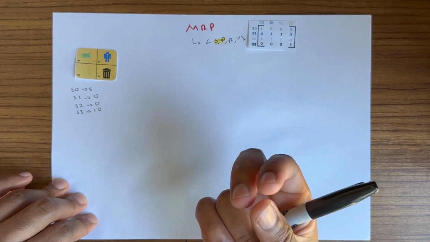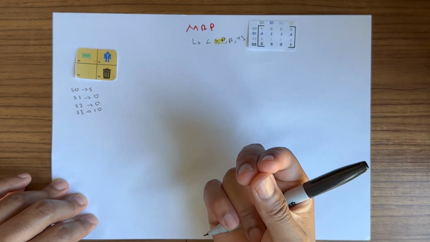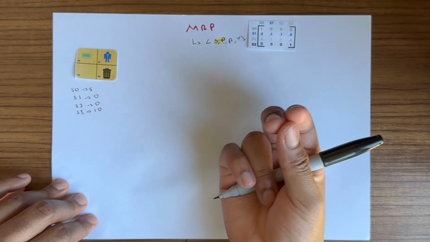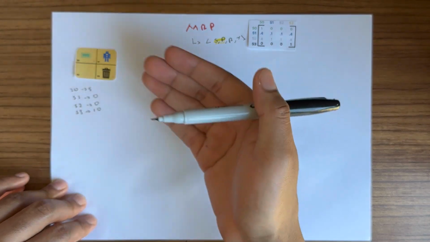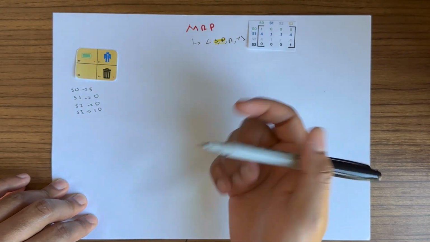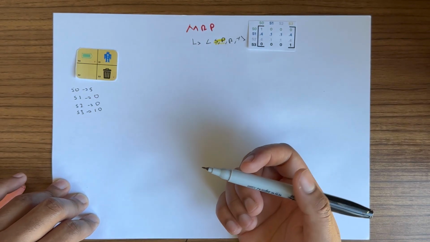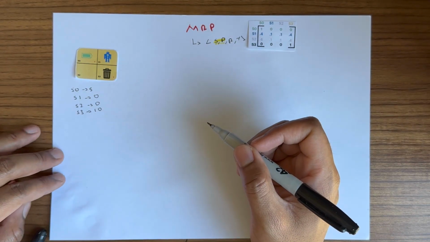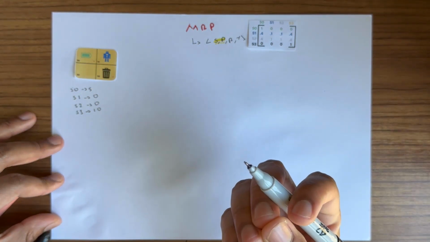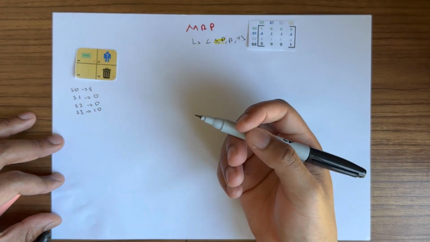Really, think of it as a short-term success, as short-term feedback. The agent does something, moves to a state, and it receives feedback. Now, in reinforcement learning, we are not just interested in immediate rewards.